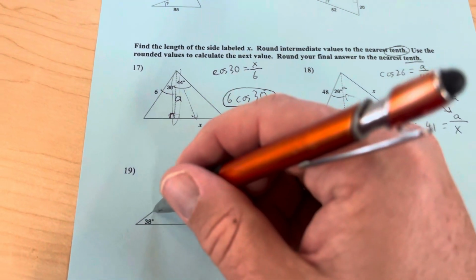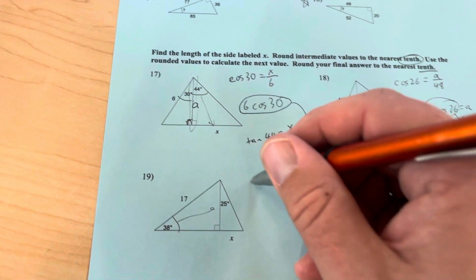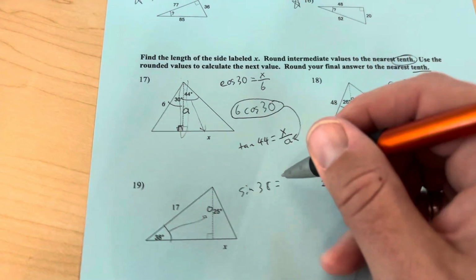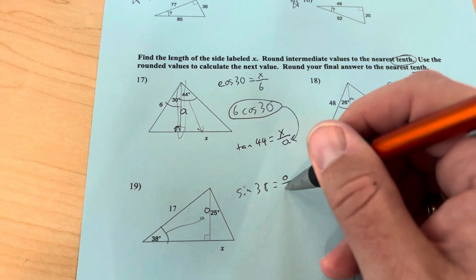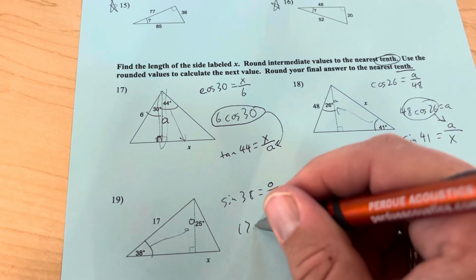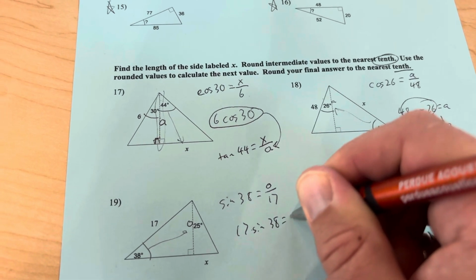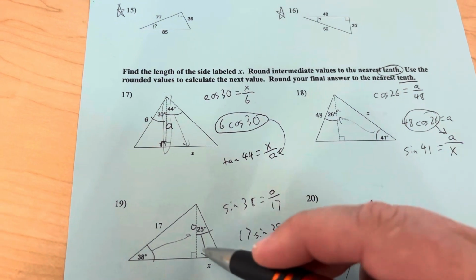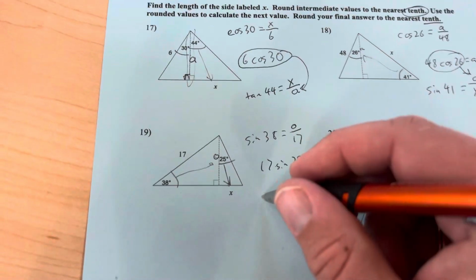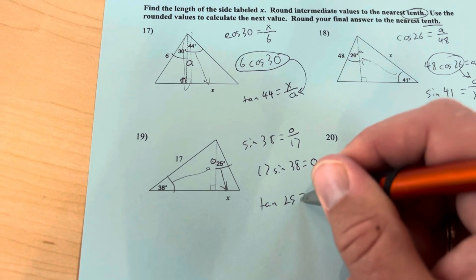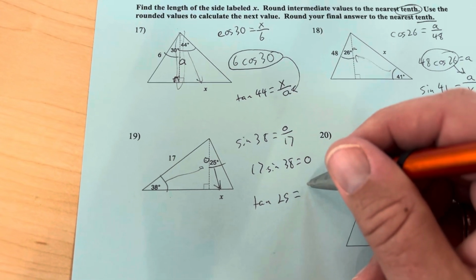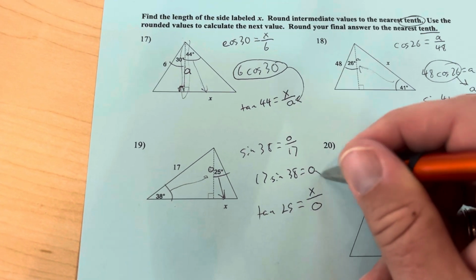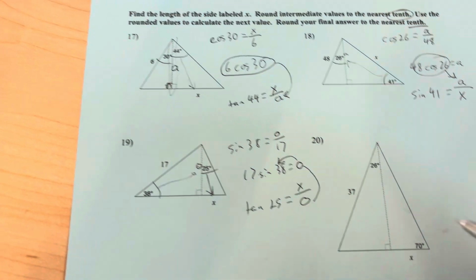here. This first one, 38, this is opposite hypotenuse. So this is going to be the sine of 38 is equal to, we'll call this O this time, over my hypotenuse is 17. So that's 17 times the sine of 38 is equal to that O side. Then this angle, this is going to be this and this. That's opposite adjacent, so this is tangent. So the tangent of my 25-degree angle is equal to my opposite side of x over the O side, which this is O, that's this right here.